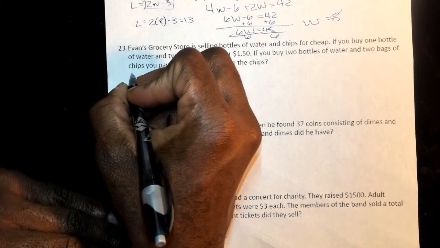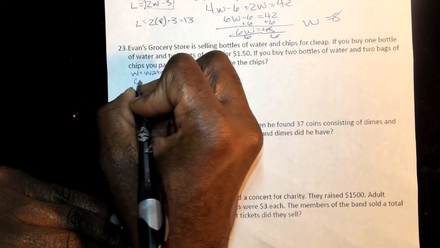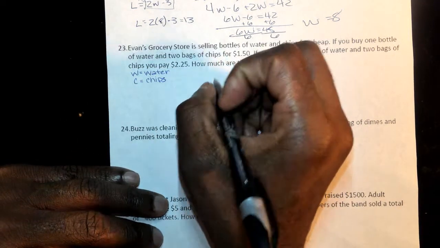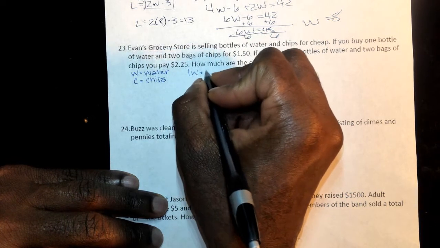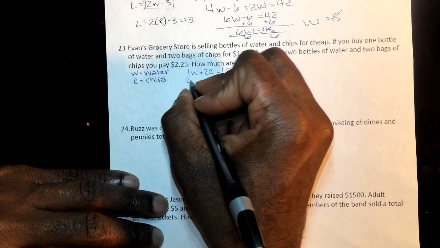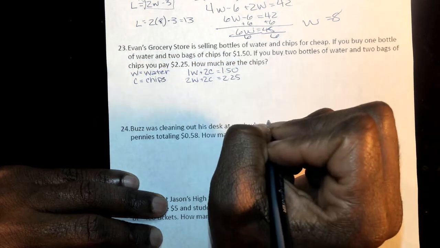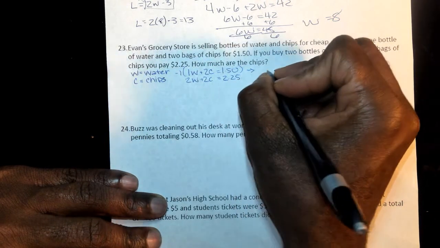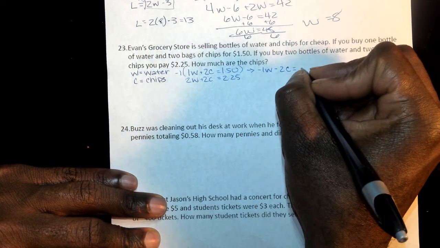So, we got water and chips. Probably Pringles. Well, shoot, not for them low prices. So, 1 bottle of water and 2 bags of chips are $1.50. 2 bottles of water and 2 bags of chips is $2.25. Alright, so what are you going to do? We need one of these to be opposite, so we're going to multiply by -1. Then you have -1 water minus 2 chips equals -150.